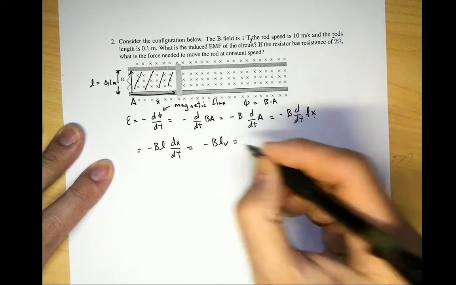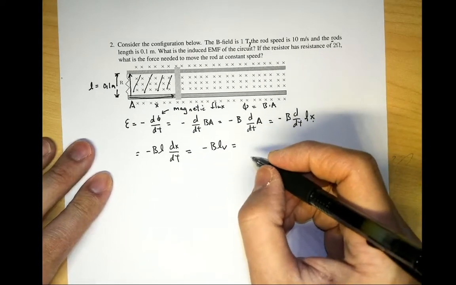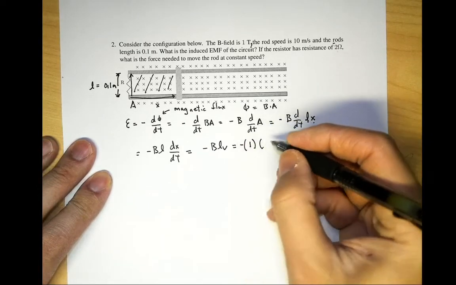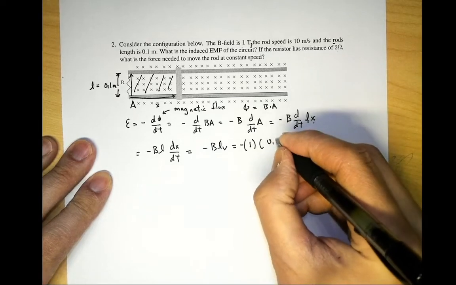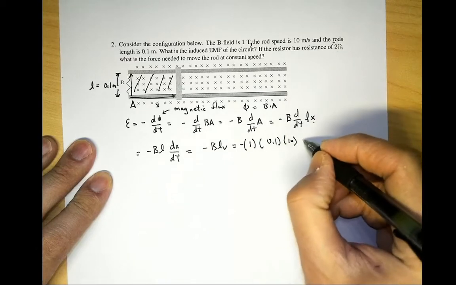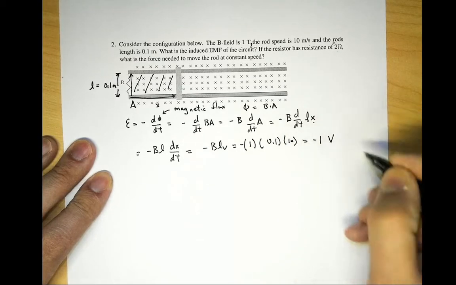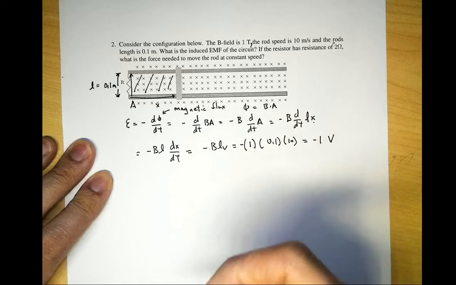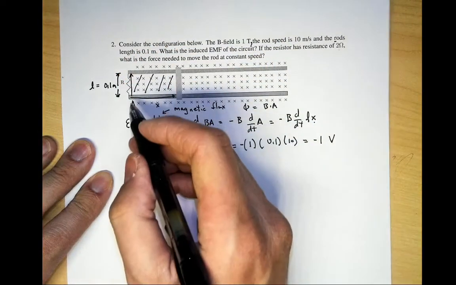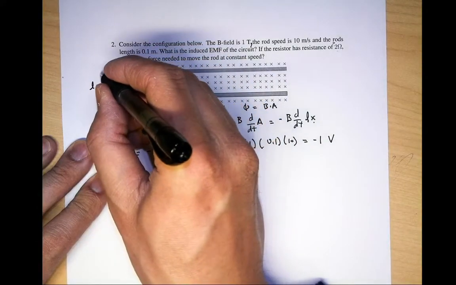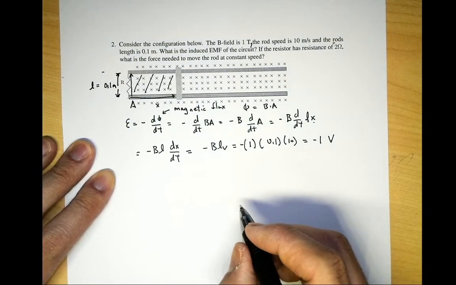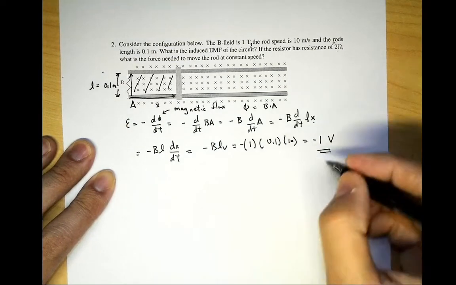Alright, so now we can go ahead and plug things in. This is just going to be 1, and then the rod's length is 0.1, and the rod's speed is 10 meters per second, so that's 10. So that's minus 1 volts. And then we want to draw the EMF. It's going to be somewhere in that direction, it doesn't matter anyway. So this potential drop across this resistor is going to be 1 volt, which is what we're going to need. Okay, so that's part A.